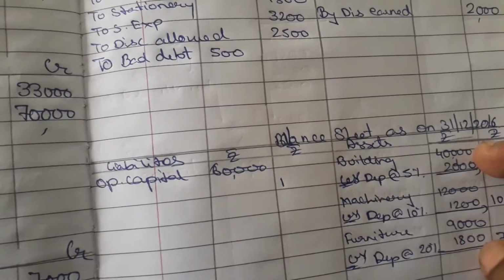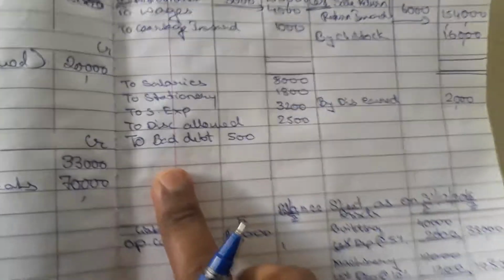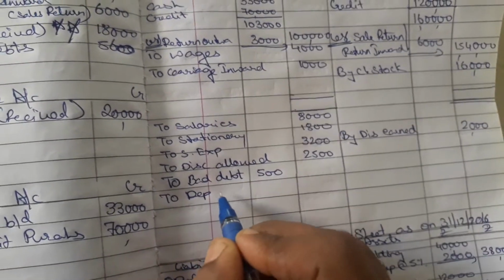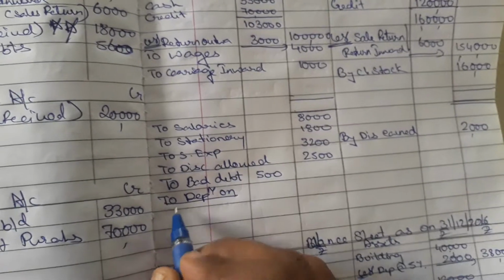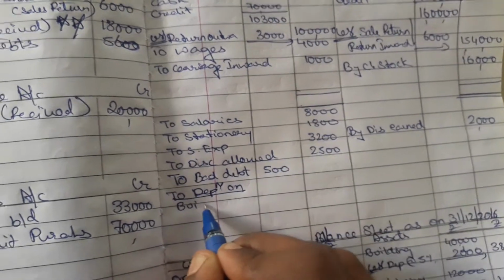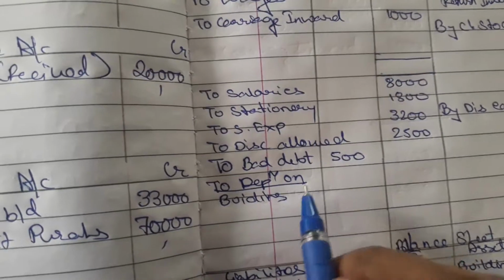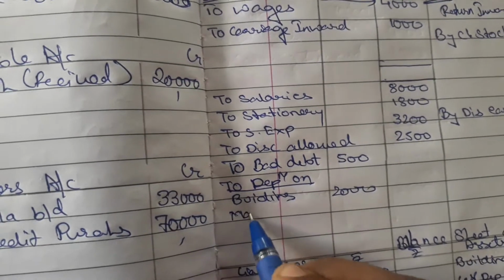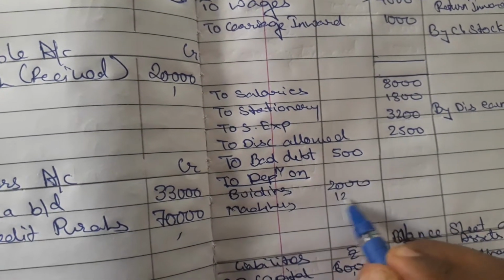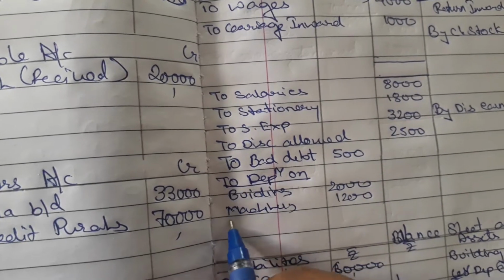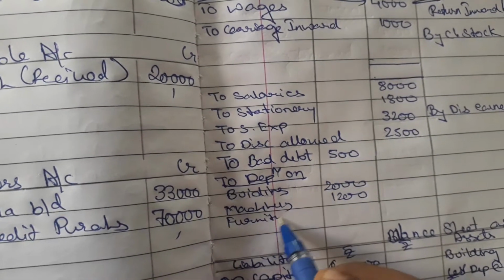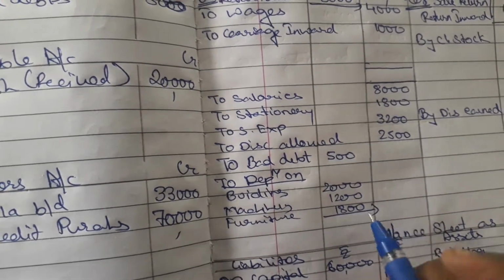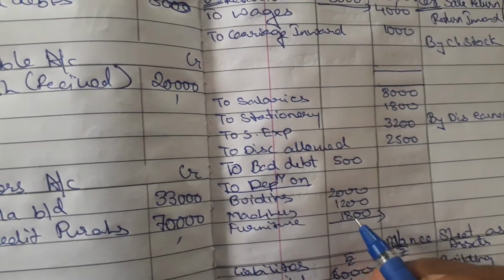Clear? So now all these depreciation, where it will go? It will go to profit and loss account. Clear? So I'll just write it as a heading, to depreciation on. Okay, which all depreciation we are providing? Building we are providing. So building depreciation is how much? 2,000. Then comes your next one, machinery. The depreciation is 1,200. And next one is depreciation on furniture. So furniture depreciation is how much? 1,800. So totally we have to take it to the outer column. 2 plus 3 plus 4 and 5.